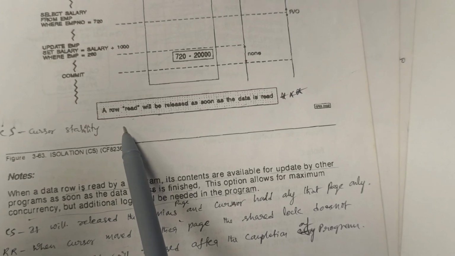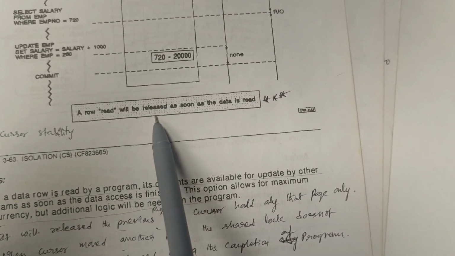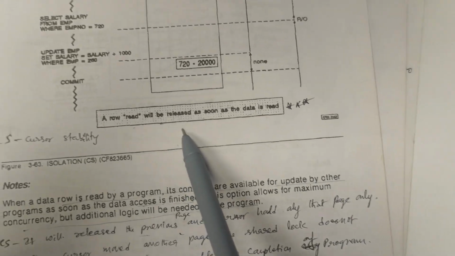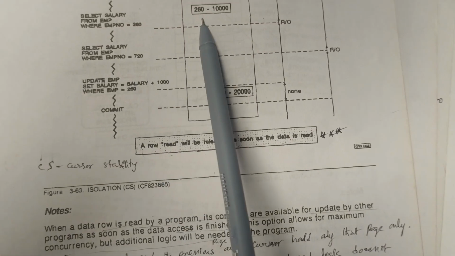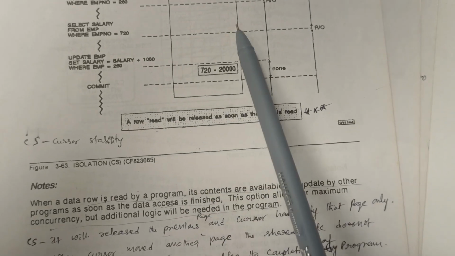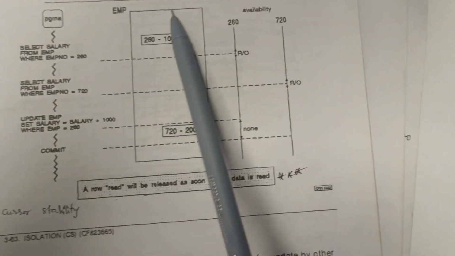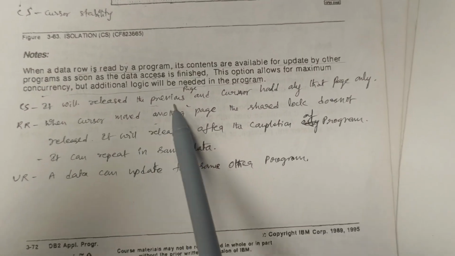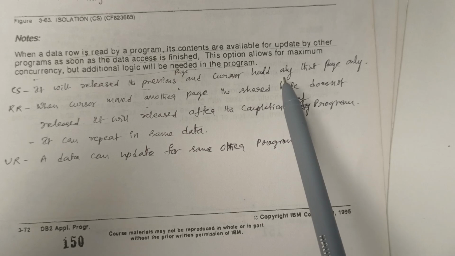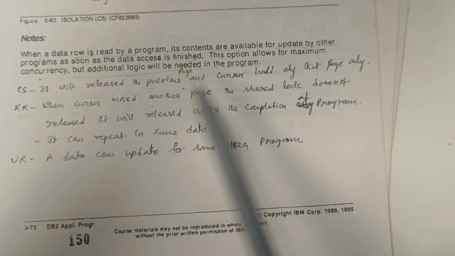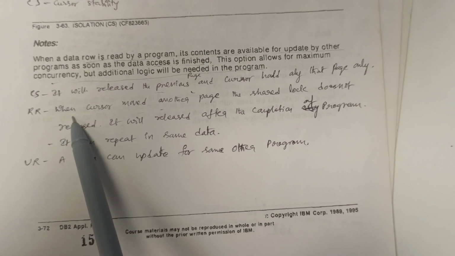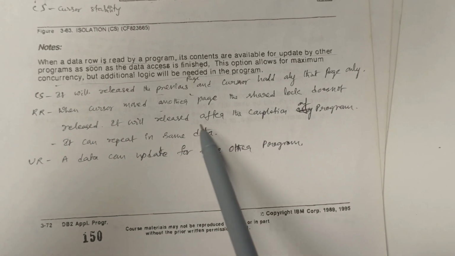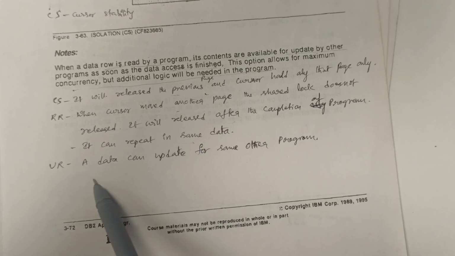Cursor stability means a row read will be released as soon as the data is read. Once you read the data, the cursor lock is released from the table. We have seen that the previous page is released and the cursor holds only that page. For repeatable read, whenever the cursor moves to another page, the shared lock is not released until you explicitly give the commit statement.